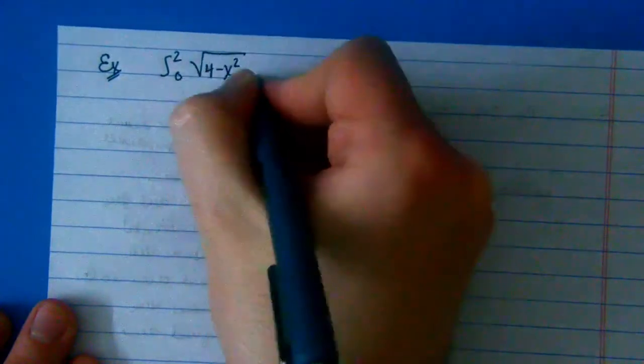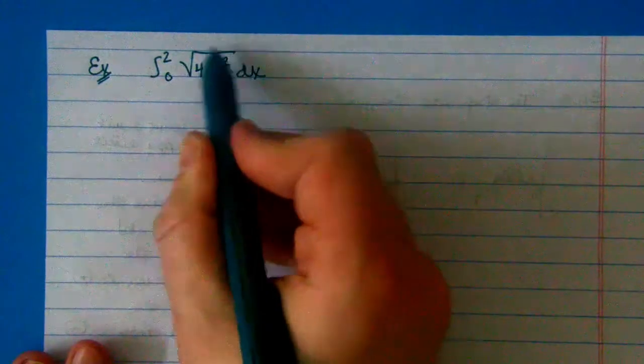The integral from 0 to 2 of the square root of 4 minus x squared dx. Now, it's been a little while, but you saw this in the summer work. Graphs that look like this.